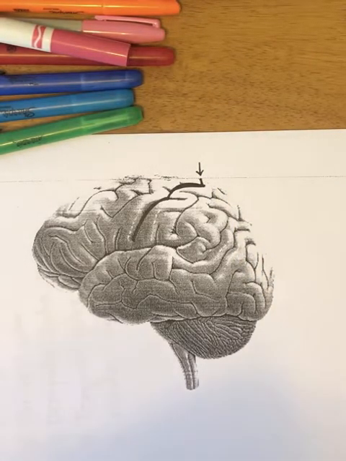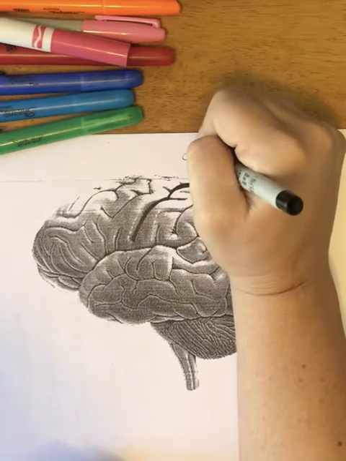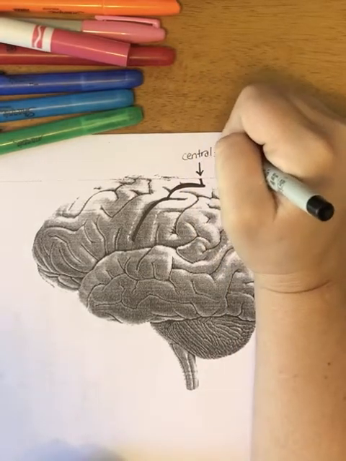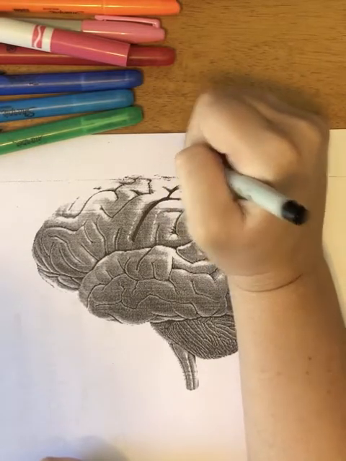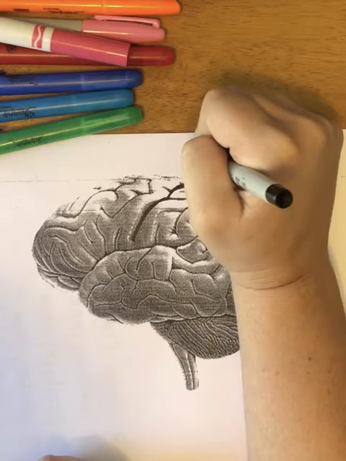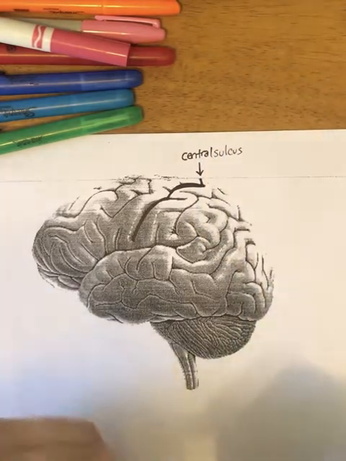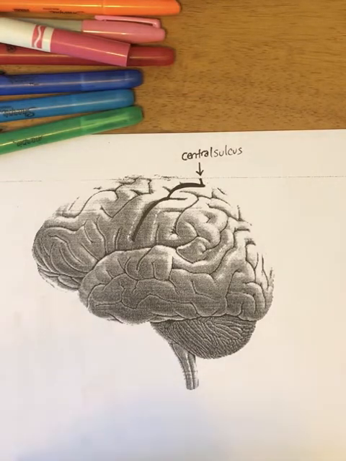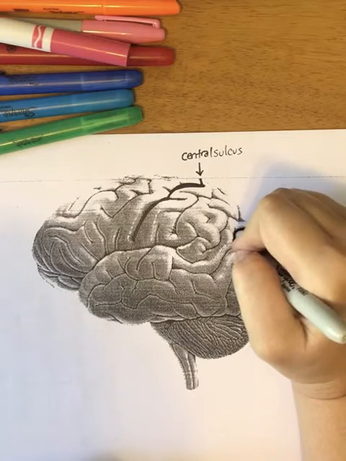This is the first sulcus that you need to know. This is called your central sulcus. Your central sulcus is what's used as your anatomical dividing line to divide your frontal lobe from your parietal lobe. Now we have another sulcus, which we're going to draw down the back, starting right here.